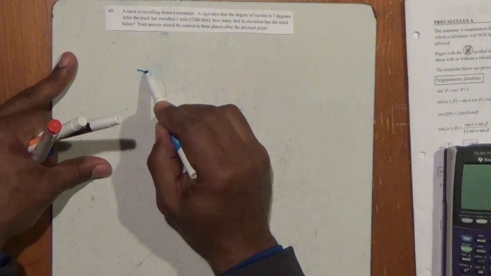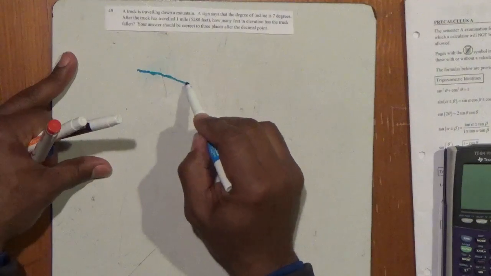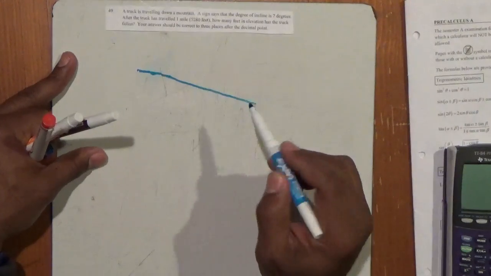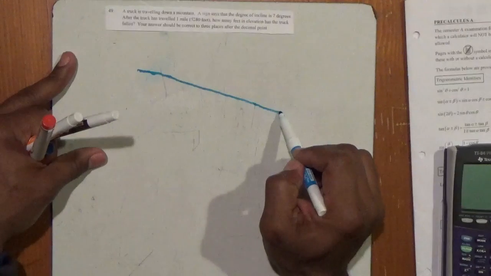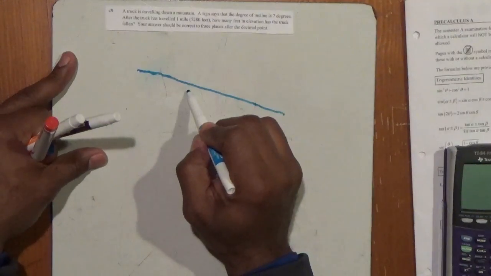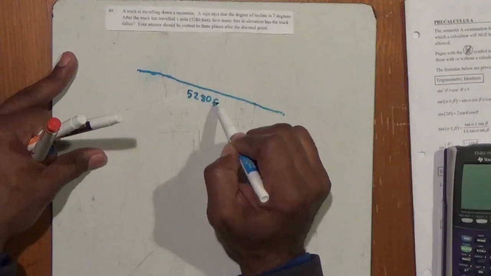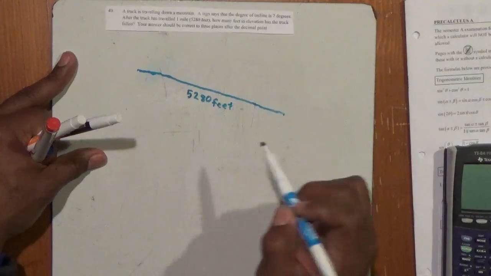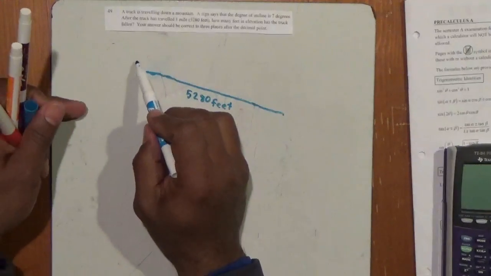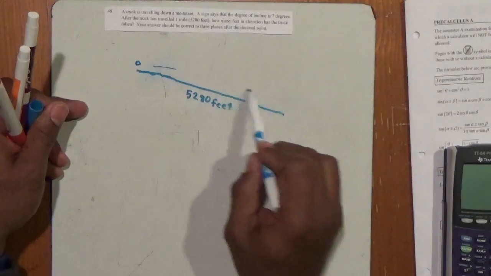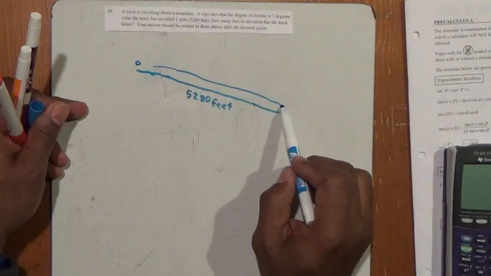this is it, has gone down some hill. And the truck has traveled 5,280 feet, which is 1 mile. So you can imagine some trucks starting here and going down this hill.